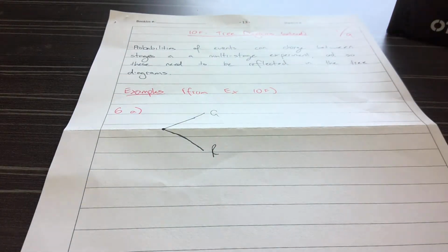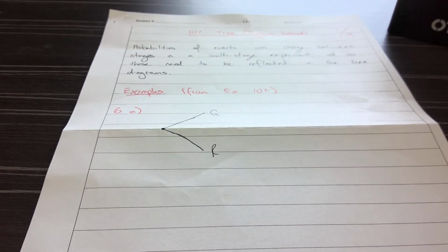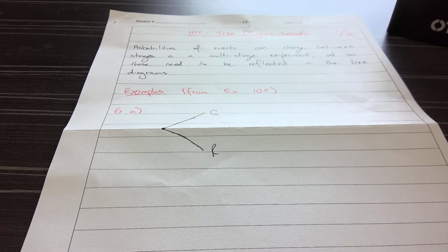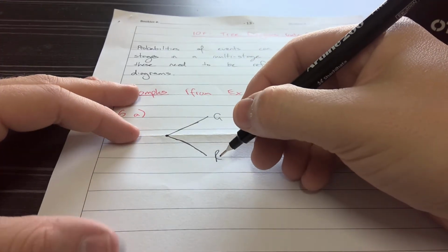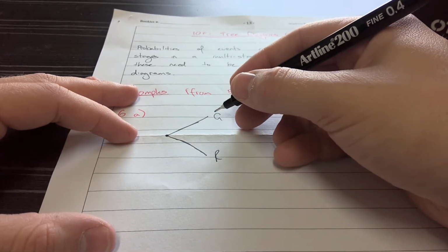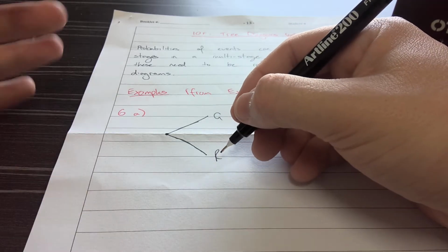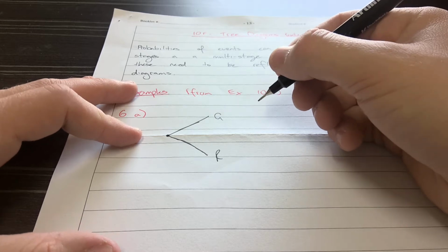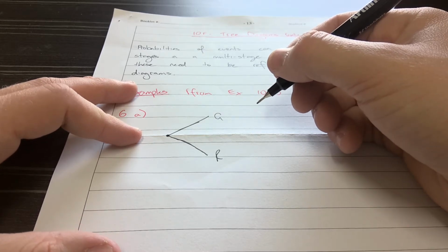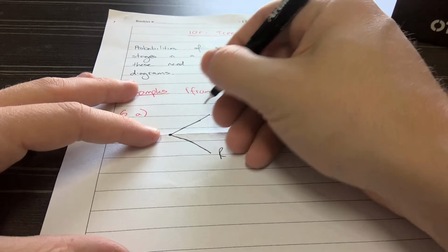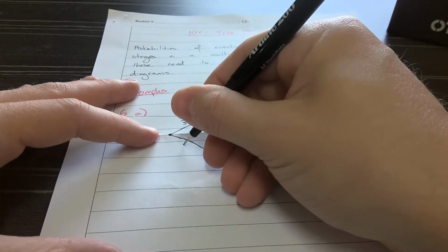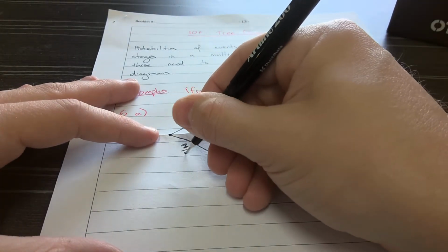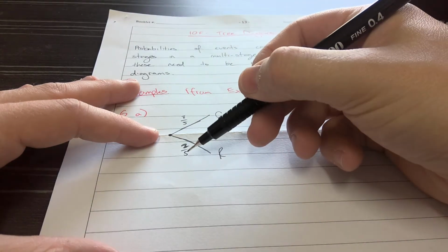Now, of course, in real life it could be green, amber, or red. But the question's only specified green. So that means we're considering red as basically not green. So it's either green or not green. I'm just going to refer to that as R, but it doesn't really matter. And of course, we're going to add the probabilities. So we're told that the probability of it being green is 3 over 5. So this is also 2 out of 5, because of course the probabilities need to add up to 1.